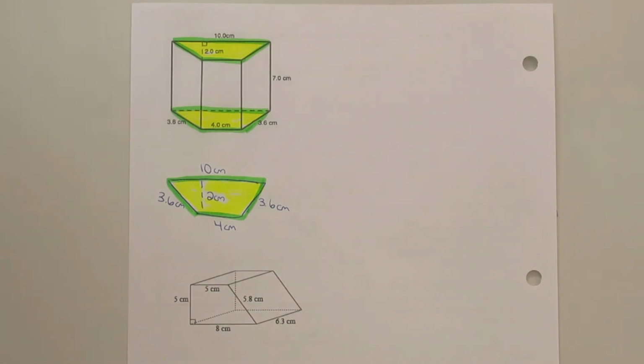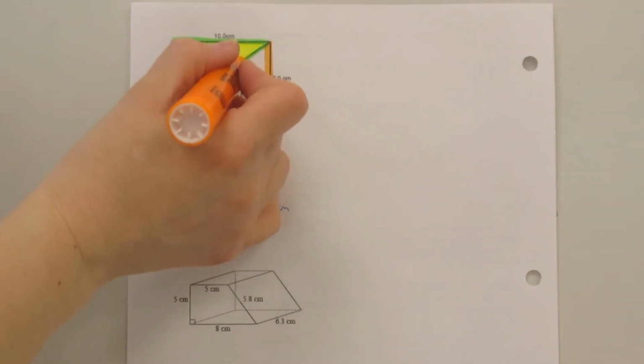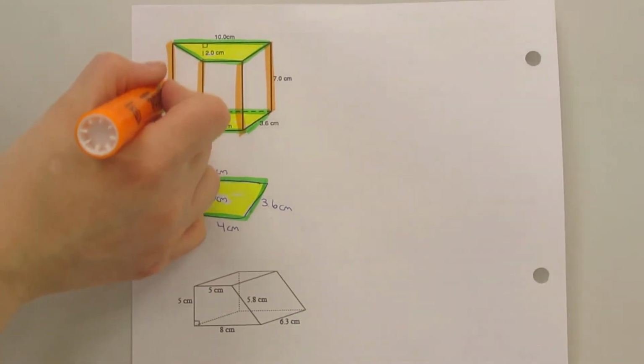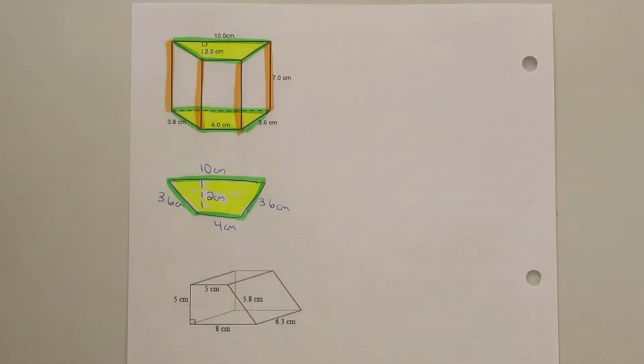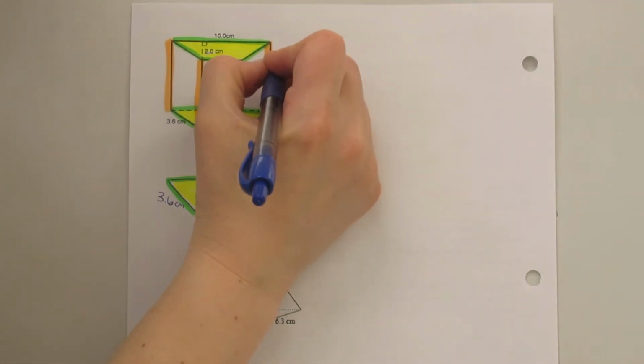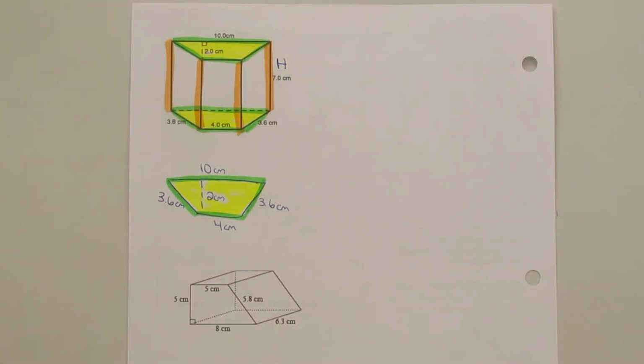Last but not least would be the height. My distance from one base to the other, in this case from top to bottom. So my height, my capital H, is going to be 7.0. All right, so if I start this question out, area of the base, it's a trapezoid.